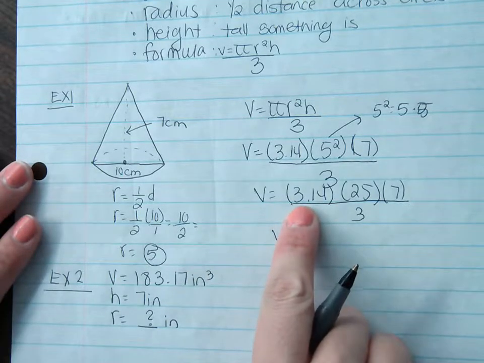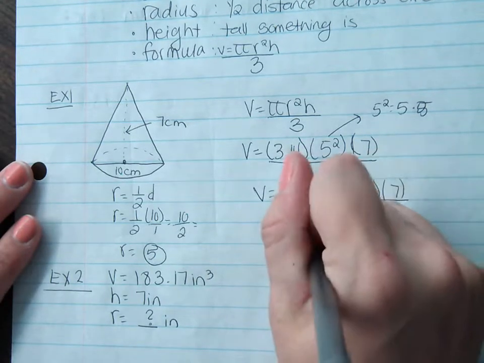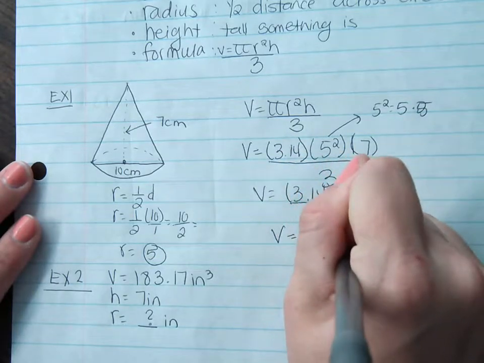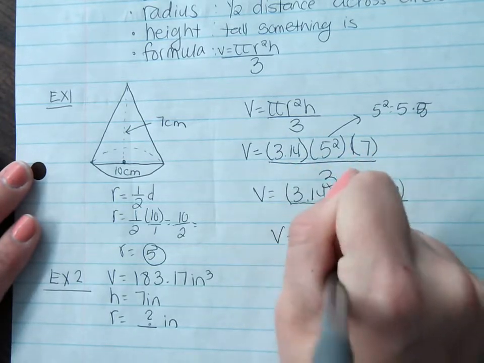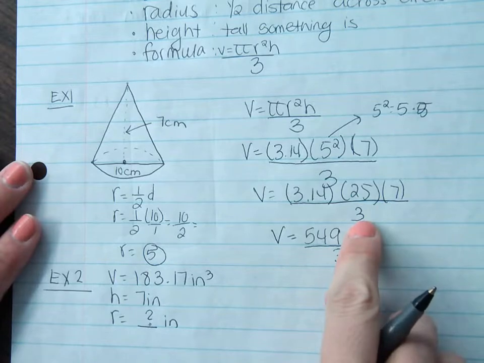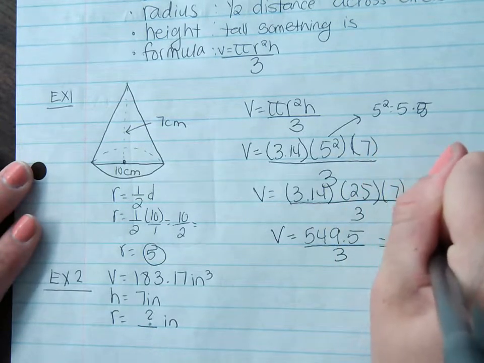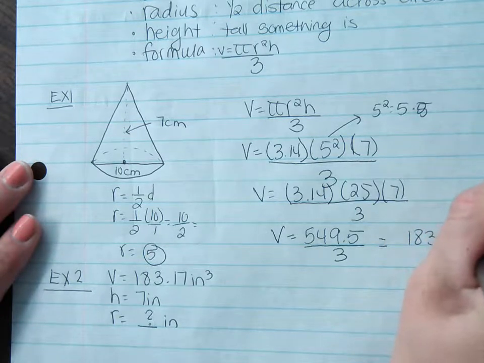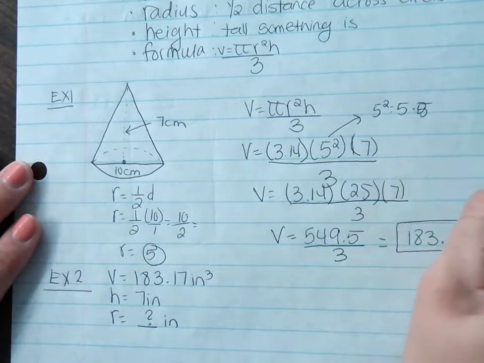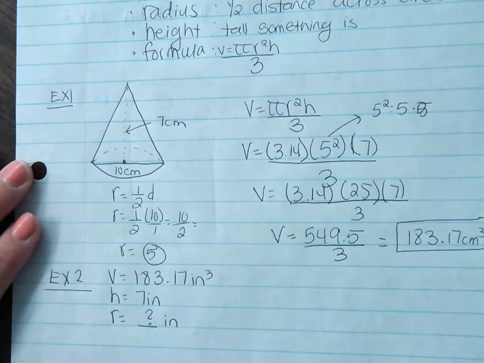When I multiply 3.14, 25, and 7, I get 549.5. And then we bring down our division bar and our 3. And that would give me a volume of 183.17 centimeters cubed. Again, you have to put your units cubed so you know you're talking about volume.